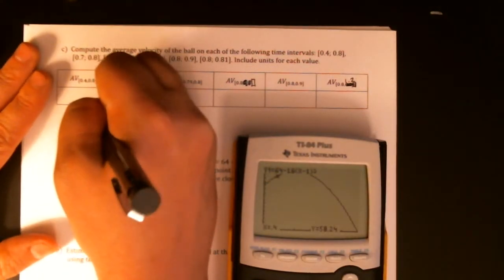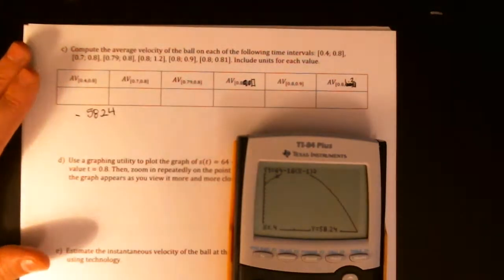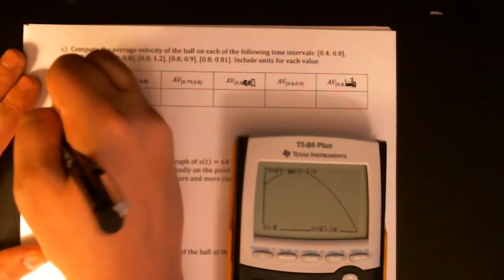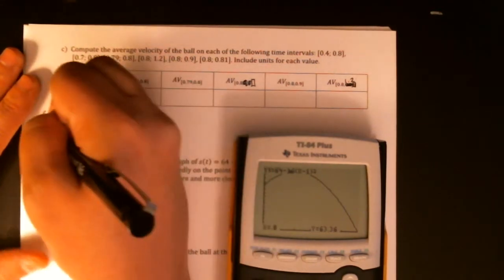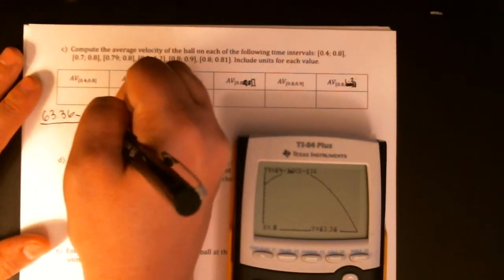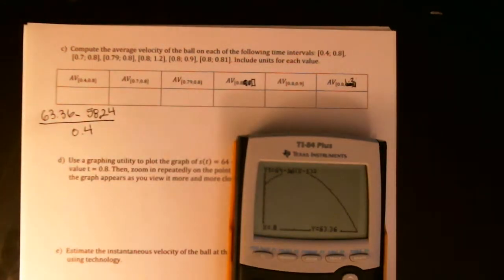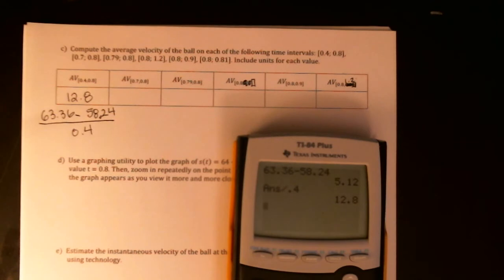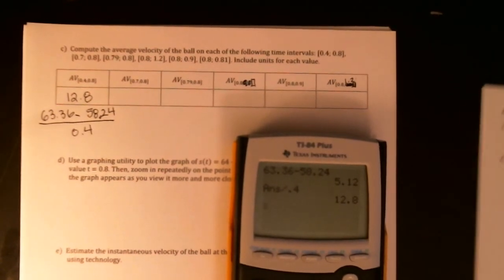So we're going to take 58.24 and we're going to subtract it from s of 0.8, which is 63.36. And then we're going to divide that by 0.8 minus 0.4, which is 0.4. So we get (63.36 minus 58.24) divided by 0.4, which is 12.8. And all of these are very similar, so if you want a little bit of calculator practice, feel free to crunch through some more and see what's going on.